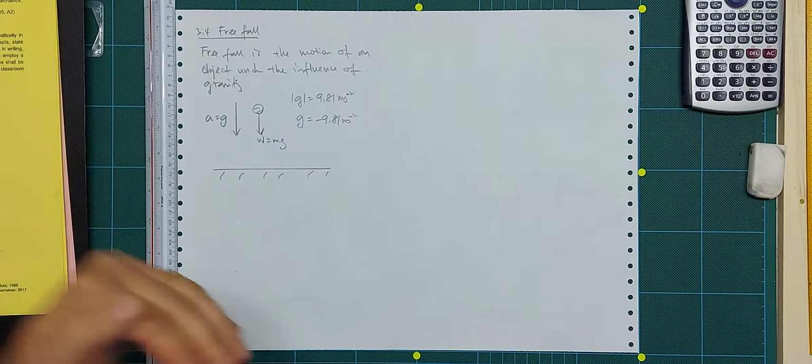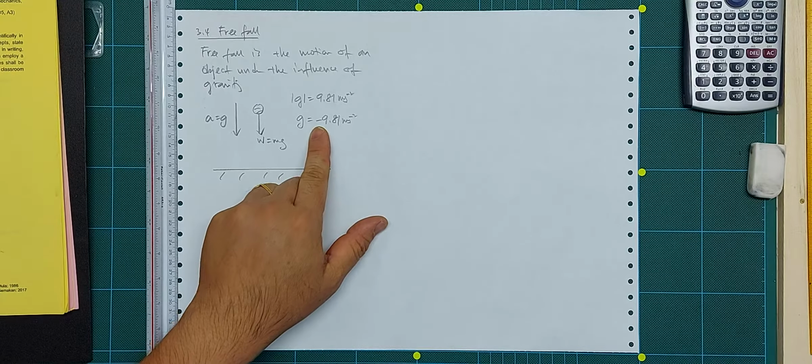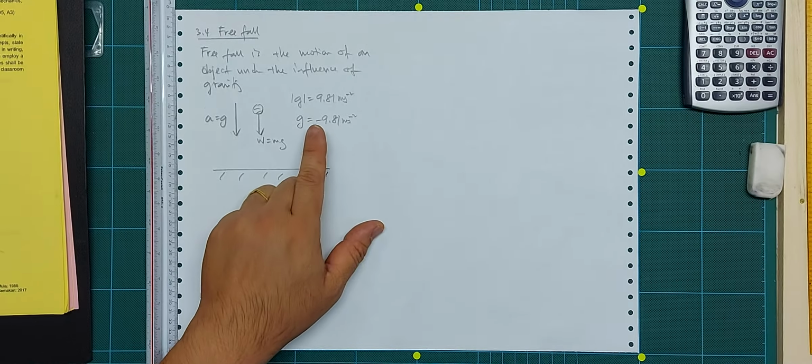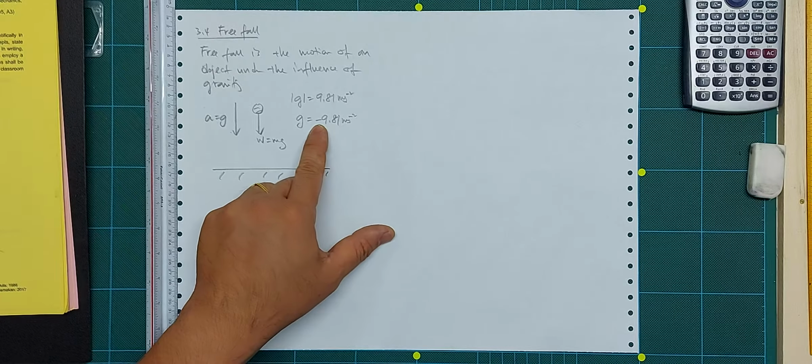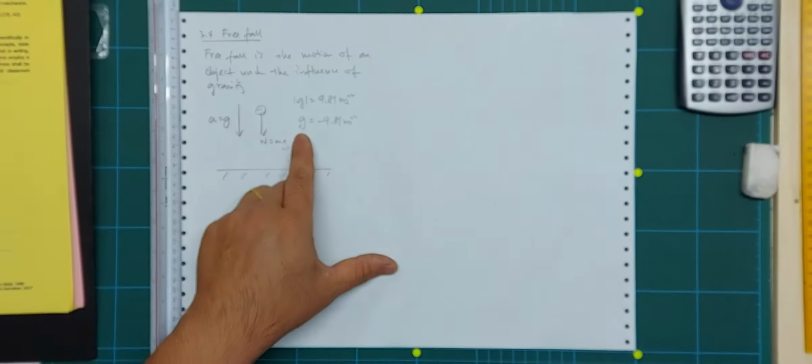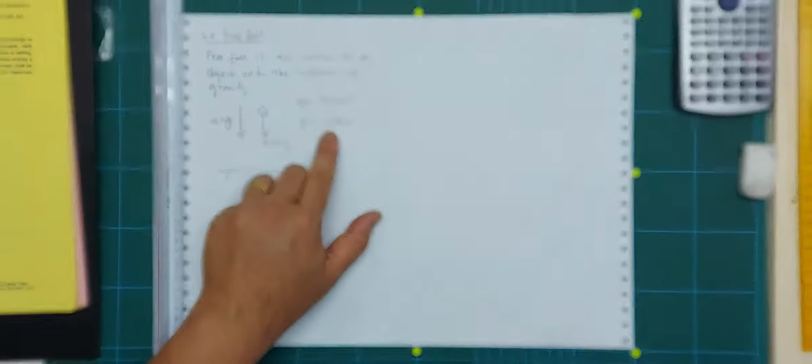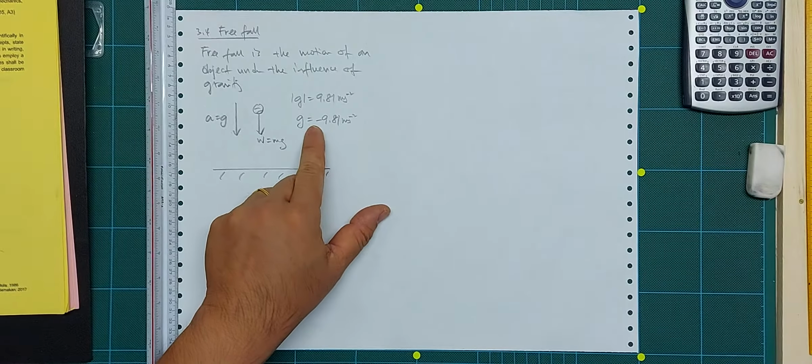The acceleration is always down. Now this is a vector direction, compared to previously the car acceleration, which is negative. It simply means your velocity is actually reducing. But this one simply means that your acceleration is downwards. You are accelerating at 9.81 but downwards.